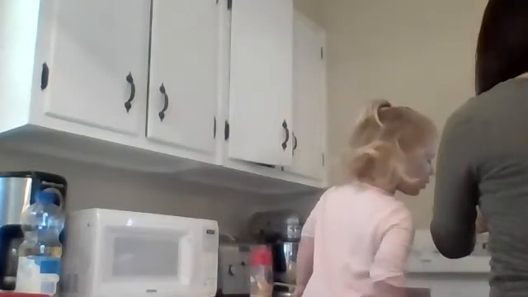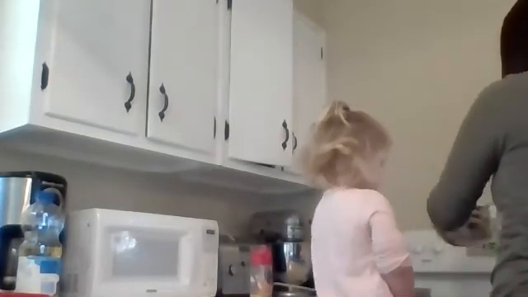Yes. Okay, let's put both the pans right here. Ready? We need two, so that it can be a bunny rabbit. Let's see how much we need. This one needs a little bit more.